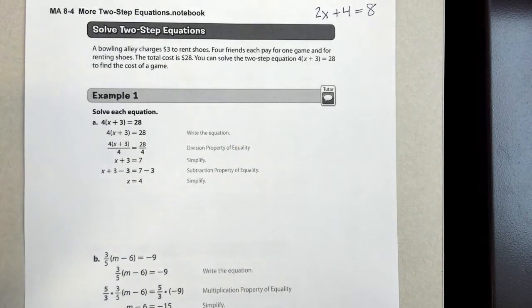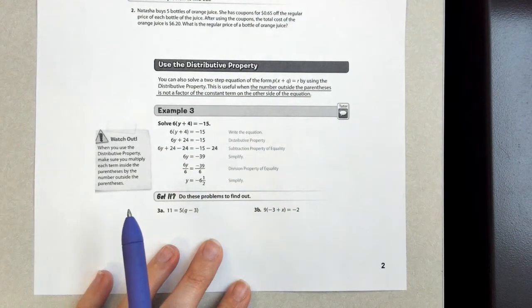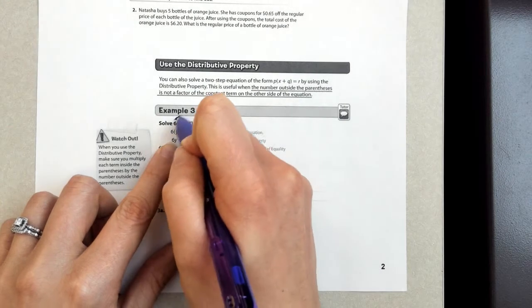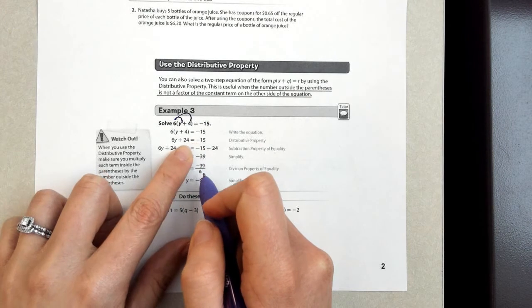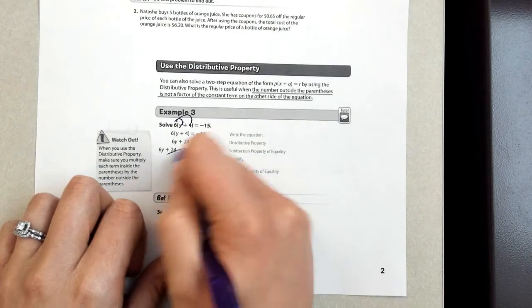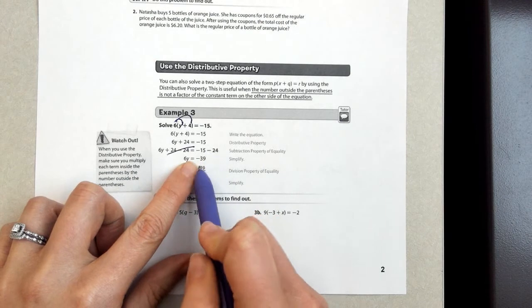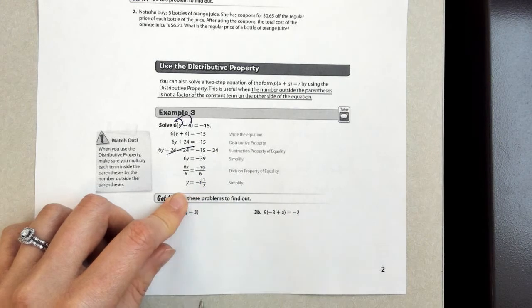So we're going to show you two different ways to solve two-step equations today with parentheses like this. One way that you're pretty familiar with is using the distributive property. So notice I just did 6 times y is 6y, 6 times a positive 4 is a positive 24, minus 15. Then we get rid of our constant by subtracting 24 on both sides. Since that cancels, I'm left with 6y is equal to, when I combine, negative 39. I get rid of my coefficient by dividing on both sides, and I have my answer.